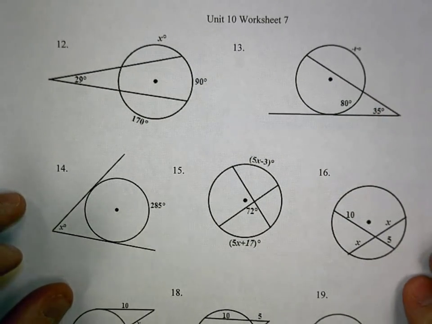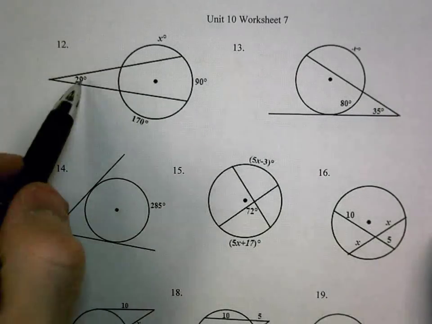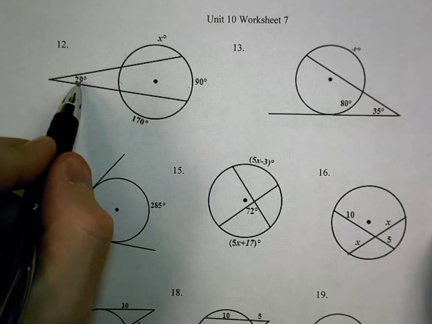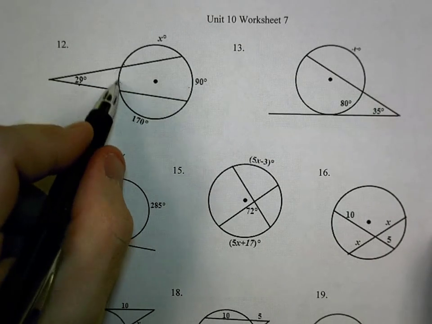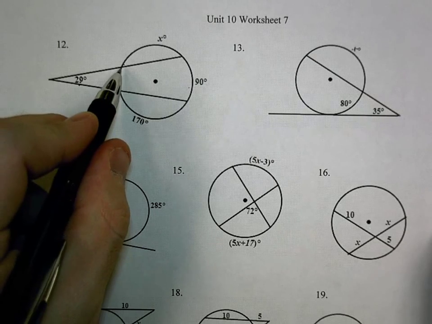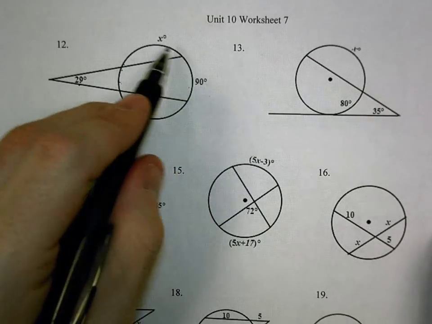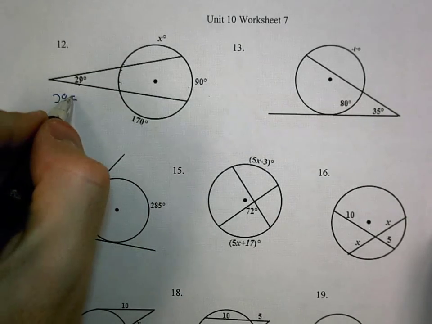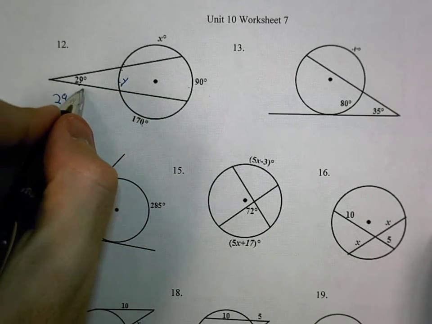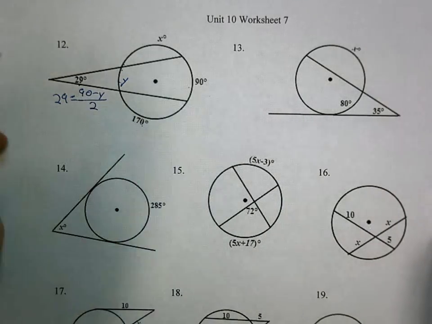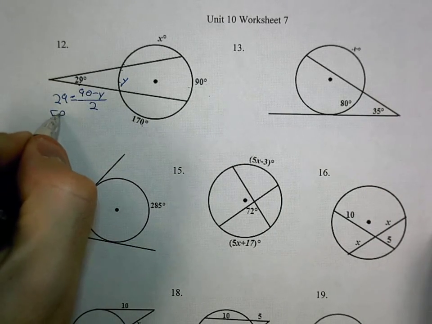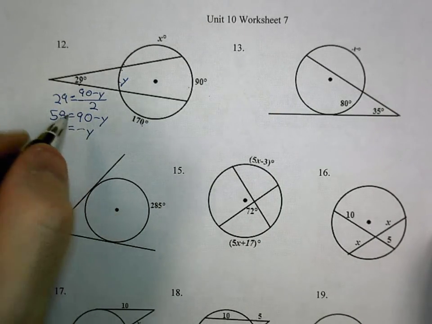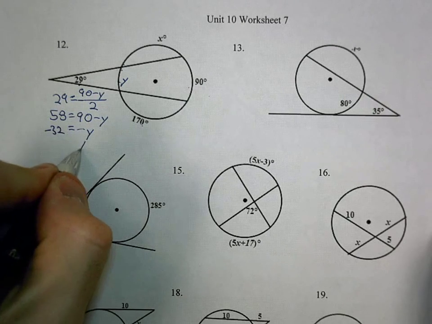Okay, for number 12, I'm going to use the big arc minus the little arc divided by 2 equals the angle to first find this one. Once I have this, I can then add that to the 170 and the 90 to find what's left over for x. So 29 equals, let's call this y here, 90 minus y divided by 2, which gives me 58 equals 90 minus y. I then get negative y equals negative 32, which means y is 32.